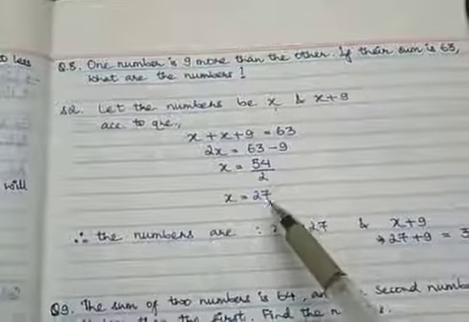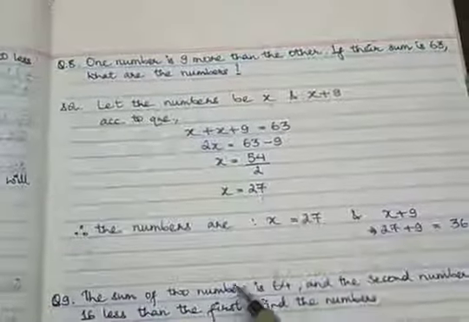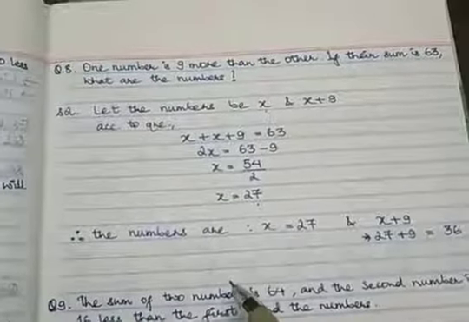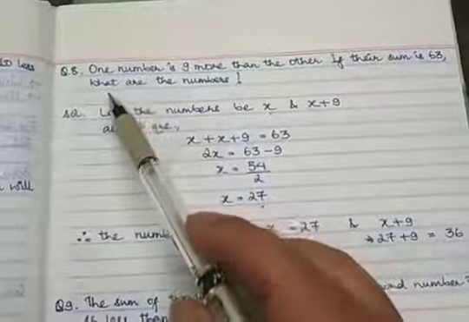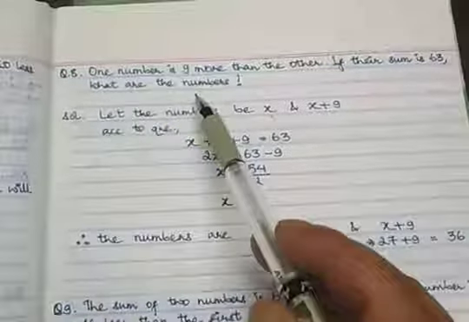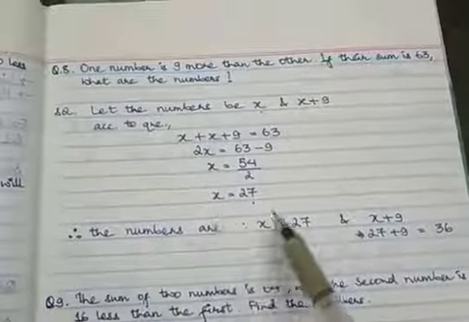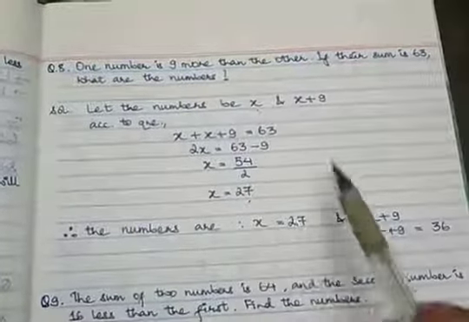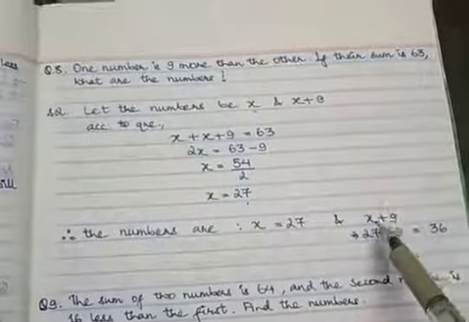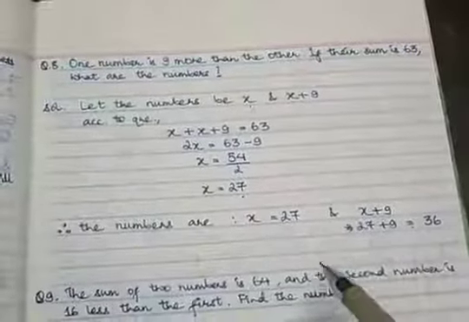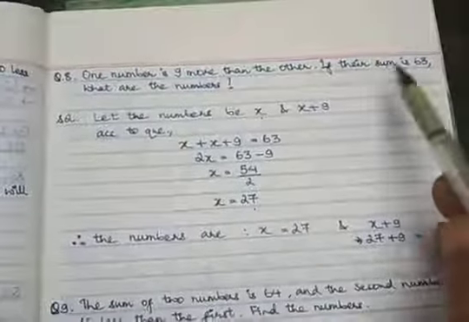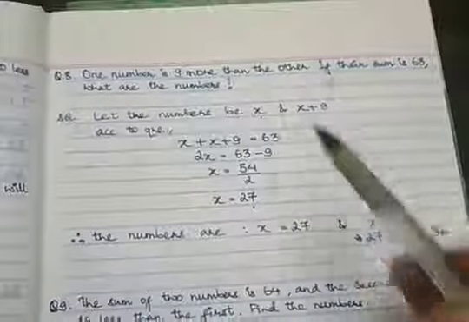See, we are not finished here. So that is what I have done. That is why I have done this question as well. Because what are the numbers? The question was what are the numbers? We need to find both the numbers. So therefore the numbers are x equals 27 and another one was x plus 9, simple. So it is 27 plus 9, that is 36. The sum of the numbers was 63. That was our question, isn't it?